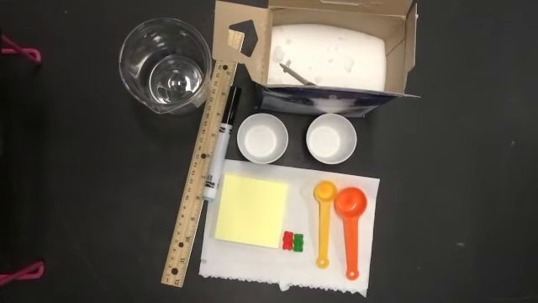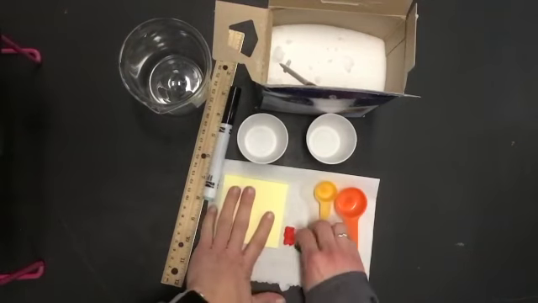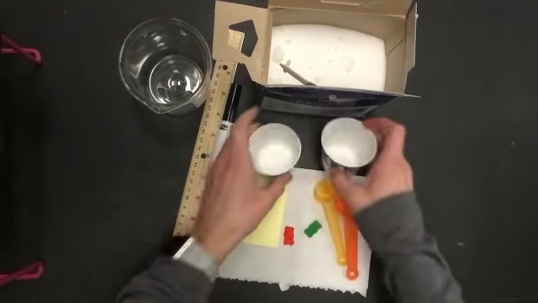As you can see, I have my gummy bears. I have my Post-it notes for marking the cups, which I have here. I have the salt.